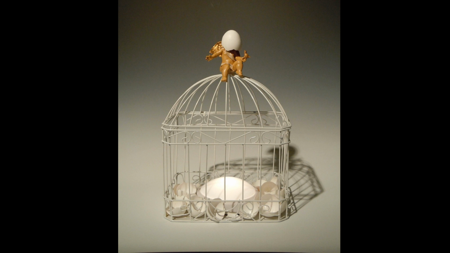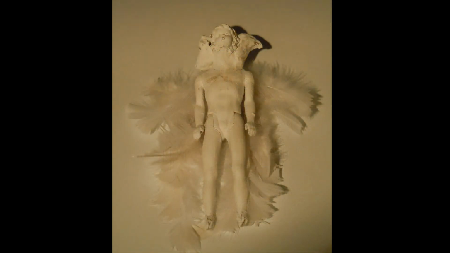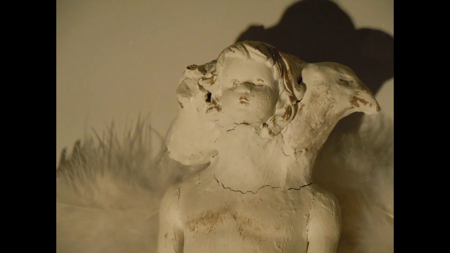And with these broken egg images, perhaps this is the best one for breaking through a cliché. So here you have the angel sitting at top of this cage. In the bottom of the cage is lots of broken eggs. The angel has a broken egg. It doesn't particularly make sense, but it's really fascinating and worthy of looking at. Here, the angel head is pretty much all that remains from this one, and it's been grafted onto a Ken doll with an eagle head and an animal head and this angel head, and then wings of feathers. Rather provocative and strange image.